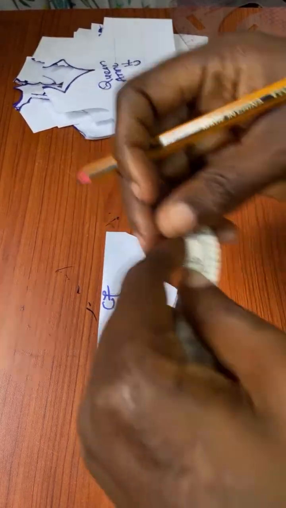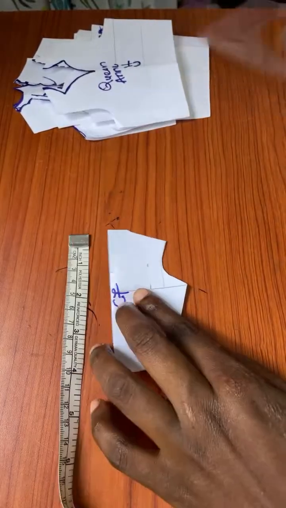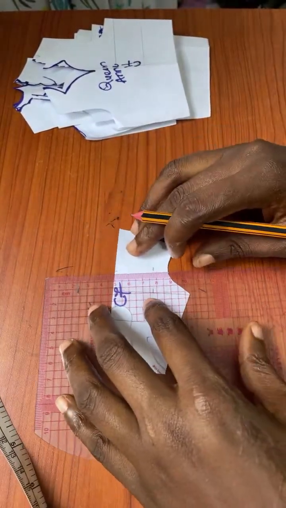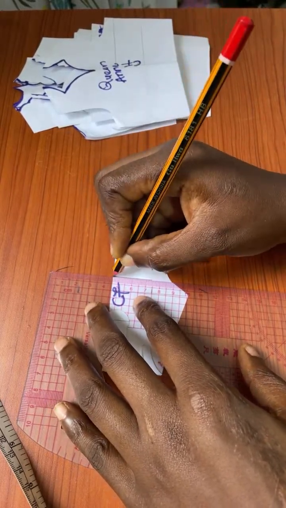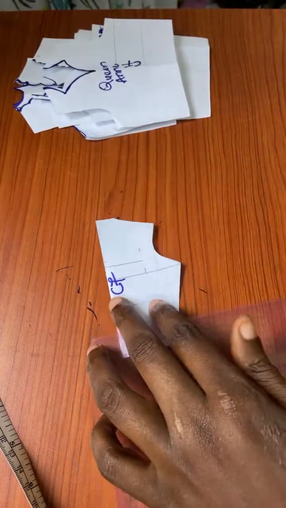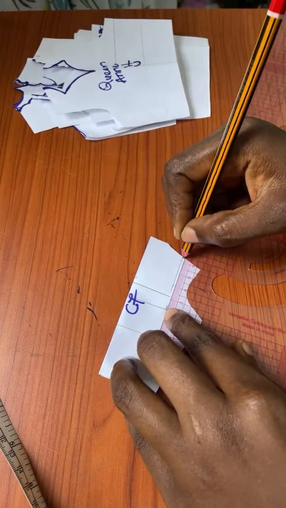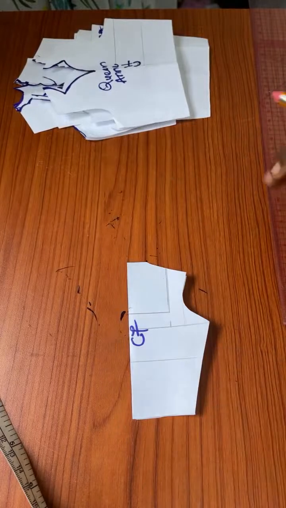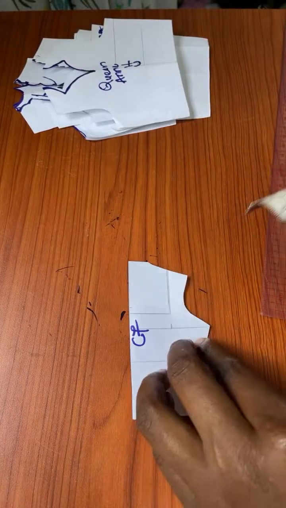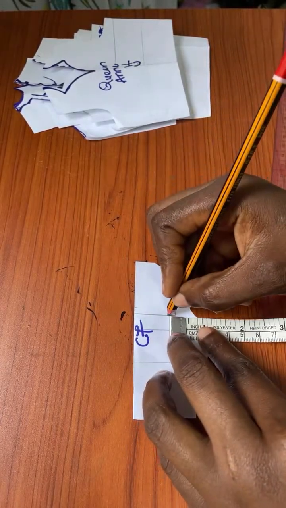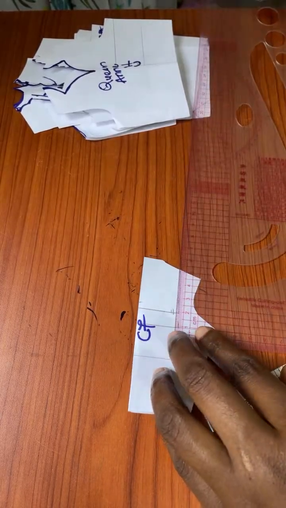Okay, so once you come in here, then you can now note down your neck depth. Okay, if this is my neck depth and I draw out this line, I'm just going to choose here just a little bit above the chest line as my neck depth. Okay, coming in here by 2 inches. Then I determine the width of my strap. How wide do I want my strap to be? Then I mark that out also. Then I draw that out.